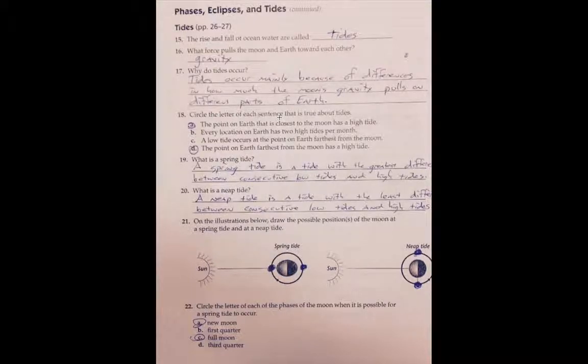18. Circle the letter of each sentence that's true about tides. A, the point on Earth that is closest to the moon has a high tide, and D, the point on Earth that's farthest from the moon has a high tide.